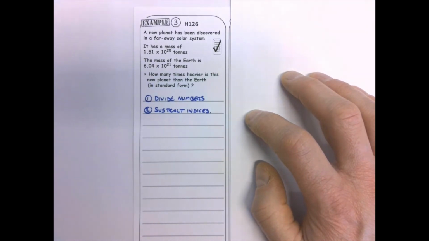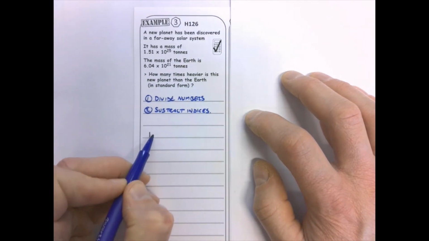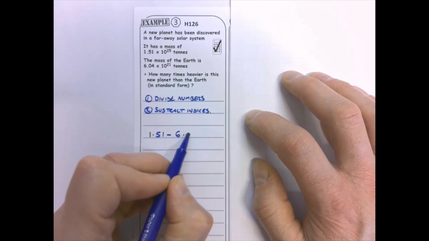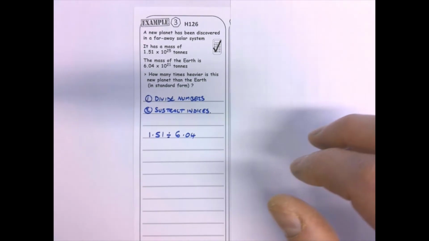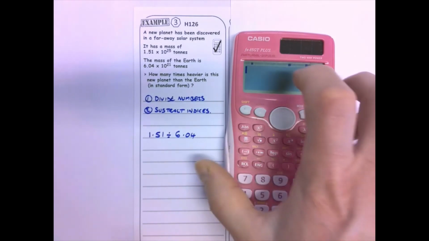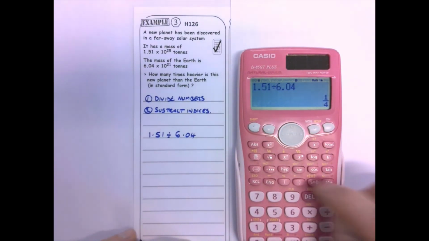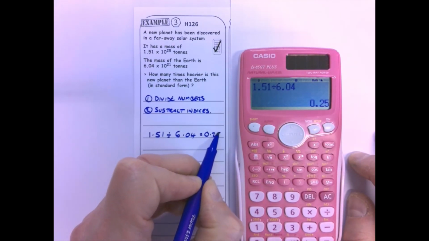So we need to divide the big planet. So what we're saying is 1.51 divided by 6.04. Okay. So we're allowed to use our calculator. Lovely. So let's have a look at that. So 1.51 divided by 6.04, that's a quarter, right? Or 0.25. Okay.